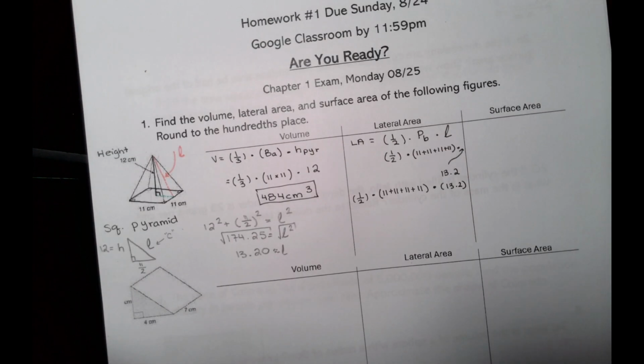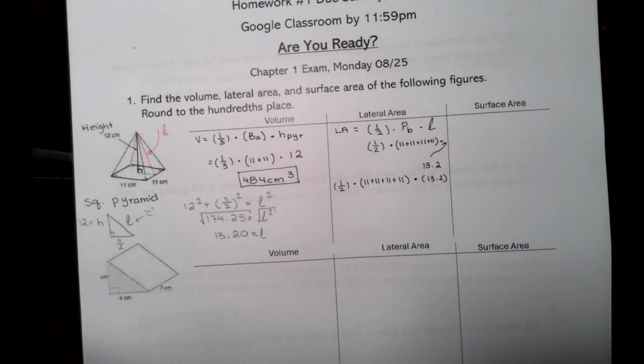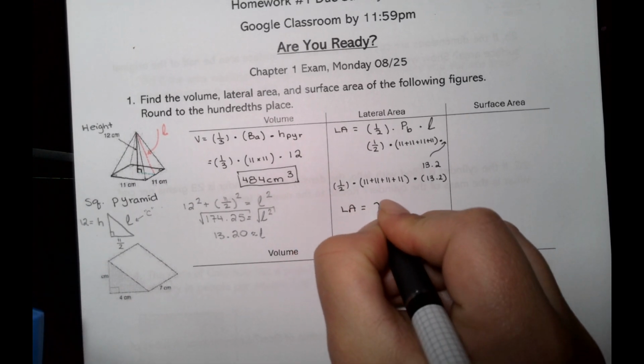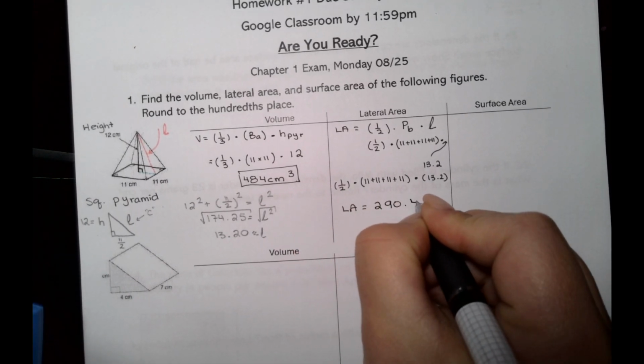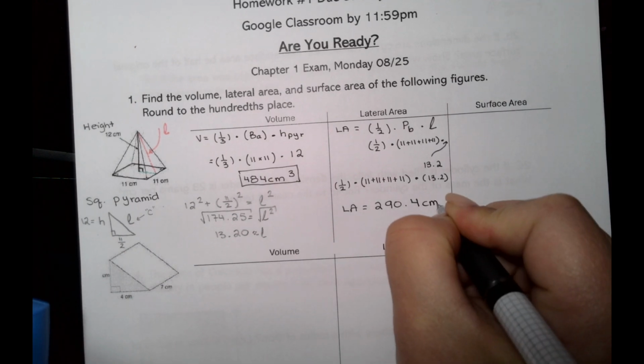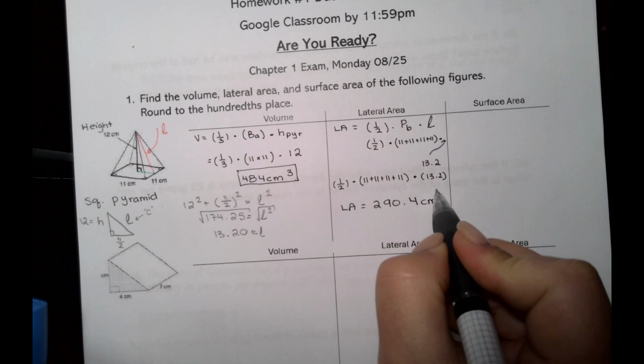I'm going to type that into the calculator. 1/2 times 11. You can do 11 times 4. And again, it is asking us to round to the nearest hundredths place. So we have a lateral area of 290.4. And again, what are our units? Centimeters. Area is squared.